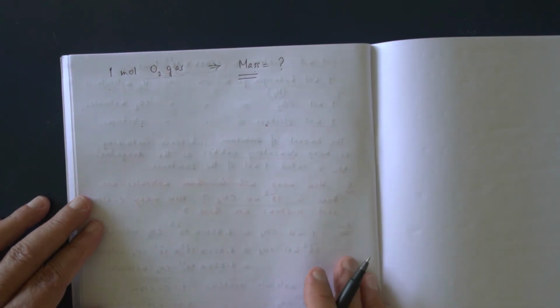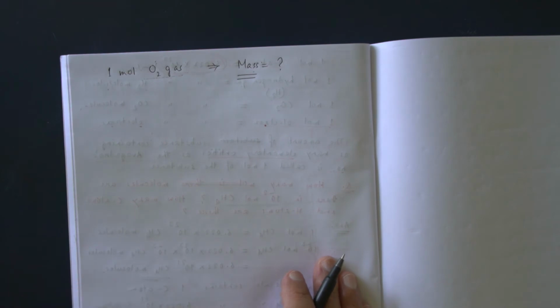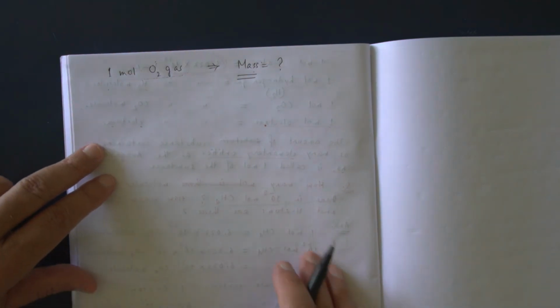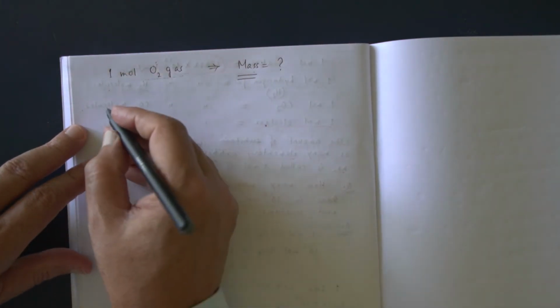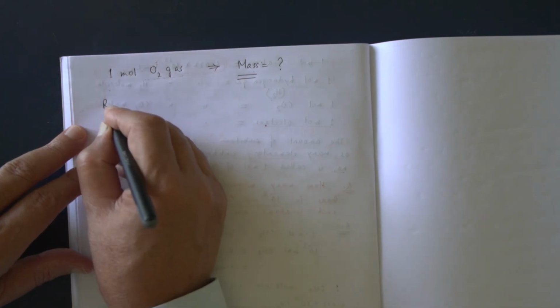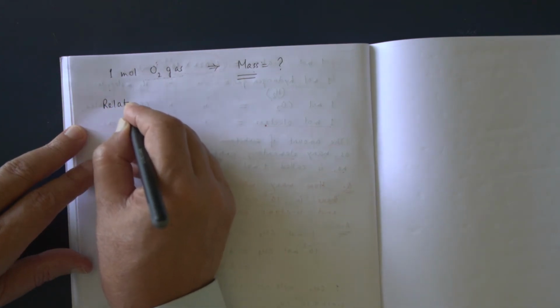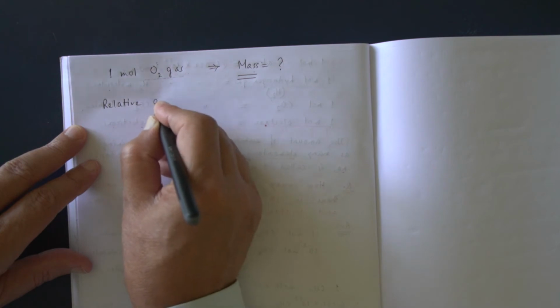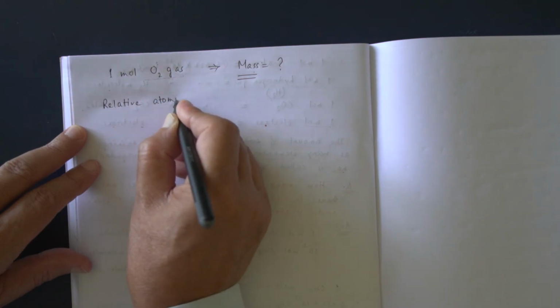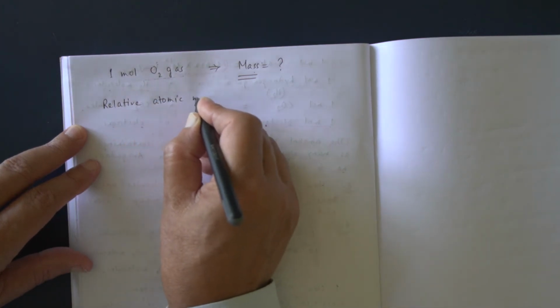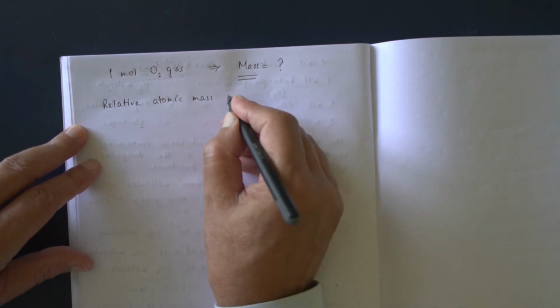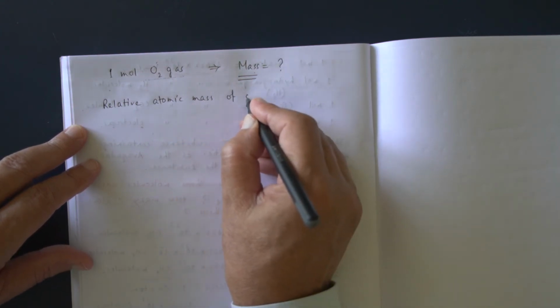Now, let us see this. Let us start from relative atomic mass, relative atomic mass of, say, oxygen.